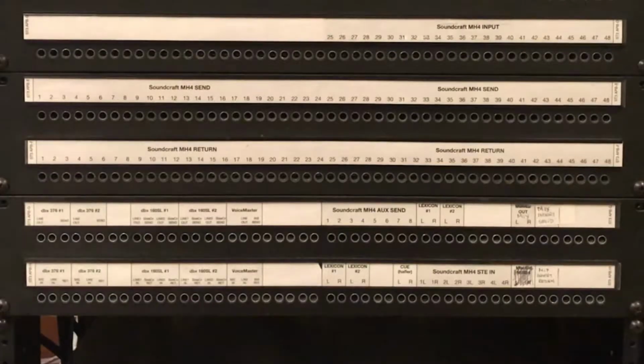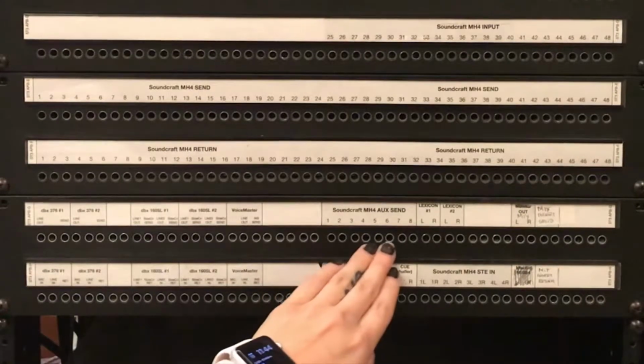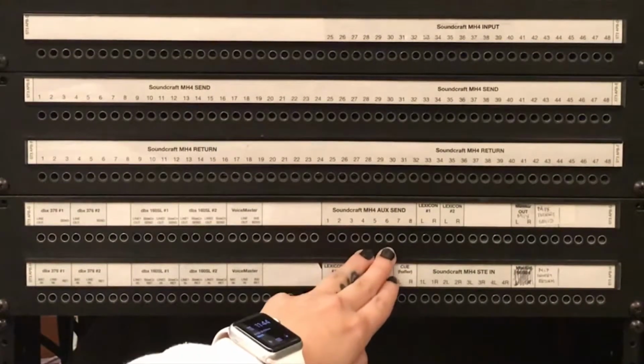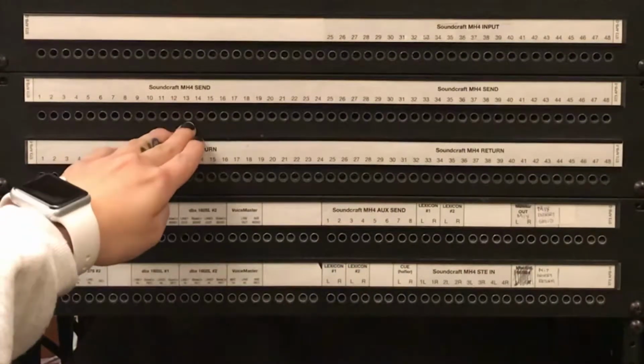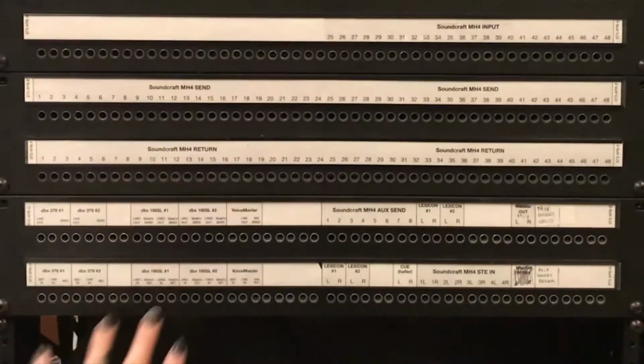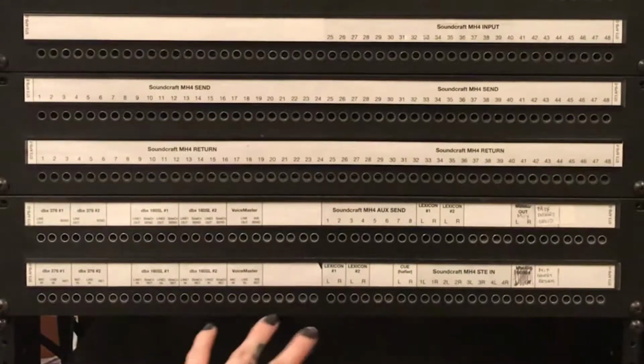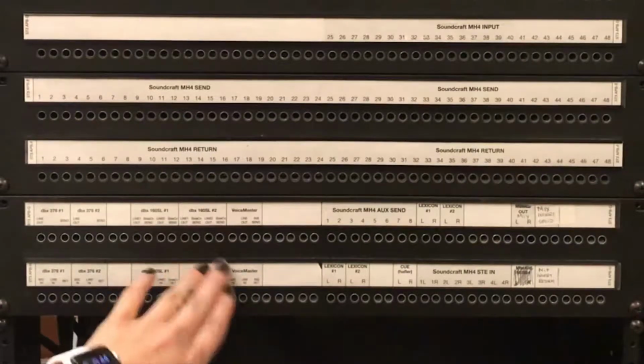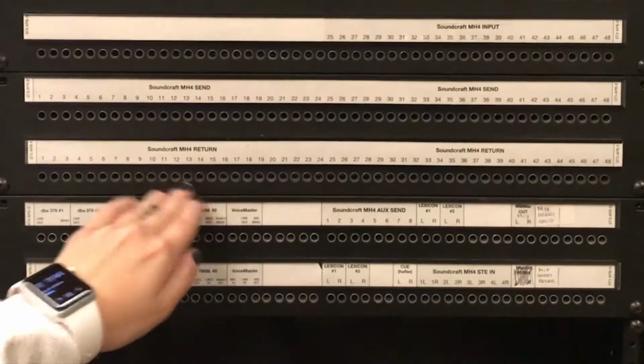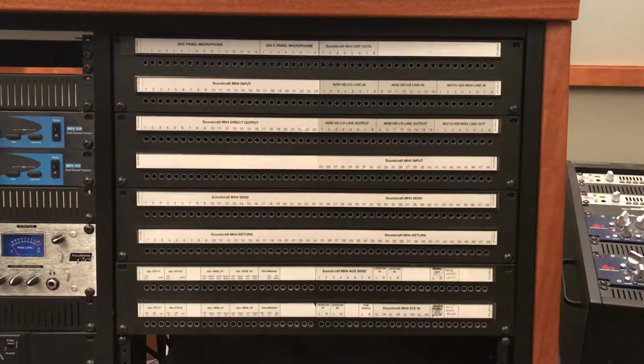You can also patch the auxes or group sends into any of the hardware before patching into Pro Tools. The basic path of this routing is to patch from your send to the input of your hardware, and then patch from the output of the hardware back to the return on your channel. I'll show you a couple examples of routing to the outboard gear.